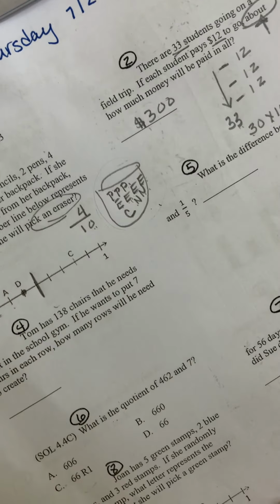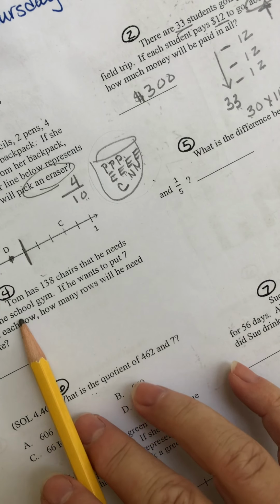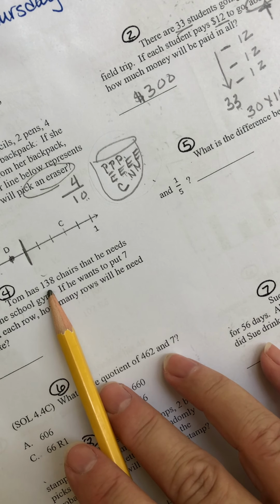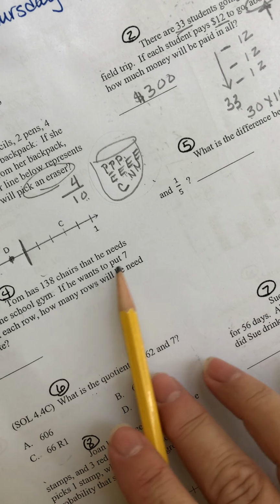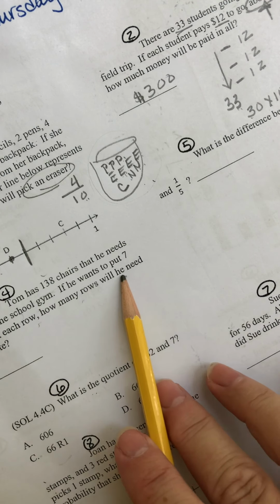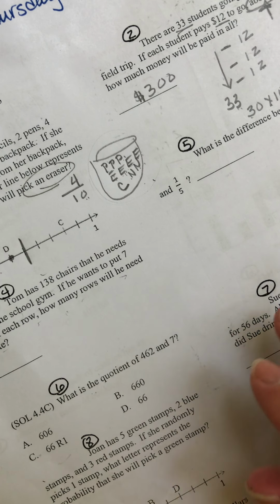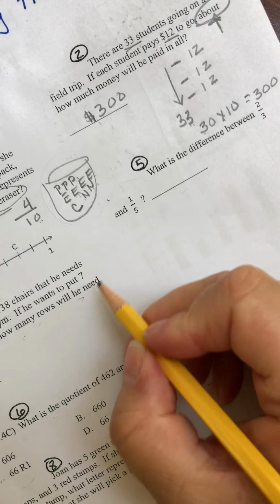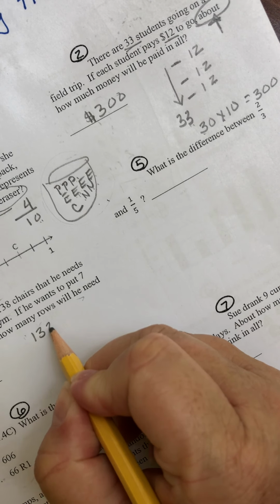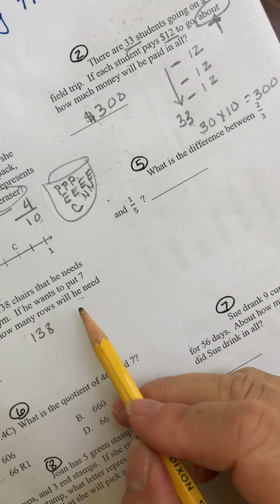Okay, number 4. Tom has 138 chairs that he needs to put in the school gym. If he wants to put 7 chairs in each row, how many rows will he need to create? So he's got 138 chairs, and he's got 7 rows.